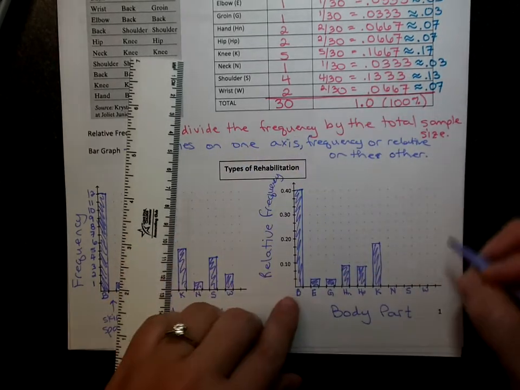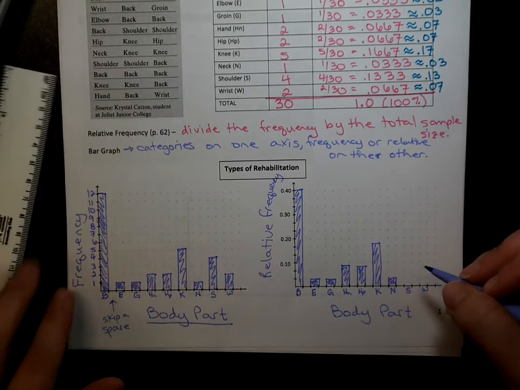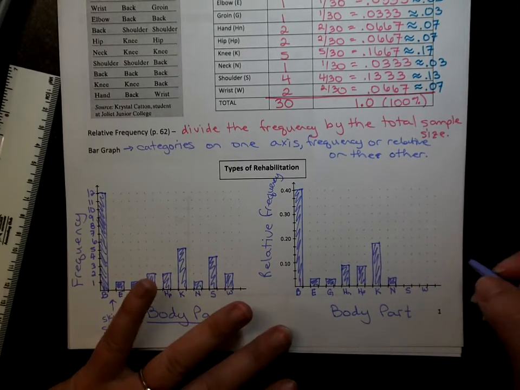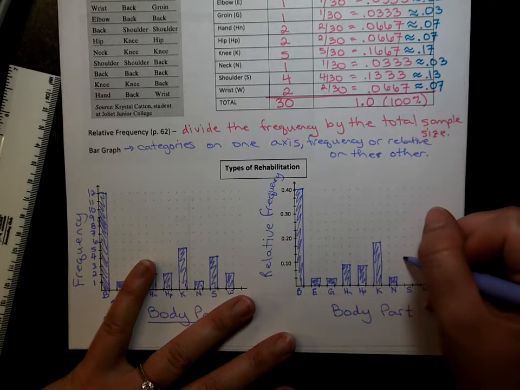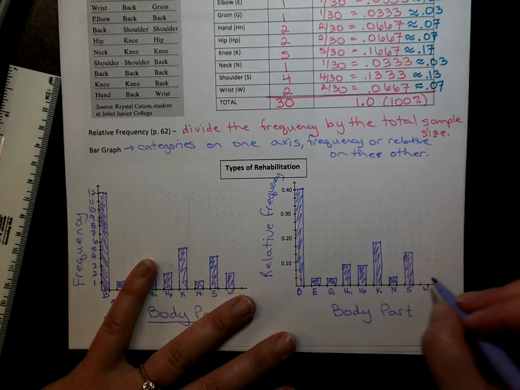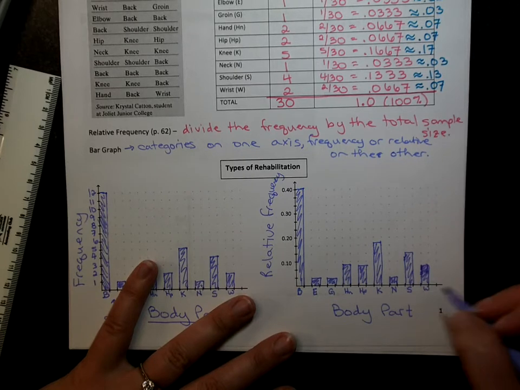And everything's relative to each other. So the bar graphs are going to look very similar. It's just one's using frequency and one's using relative frequency. Shoulder is 0.13. Somewhere in there. Wrist is 0.07. So you're kind of eyeballing where these guys go. I think it's a little taller there. Your homework, it'll be a little more clear.